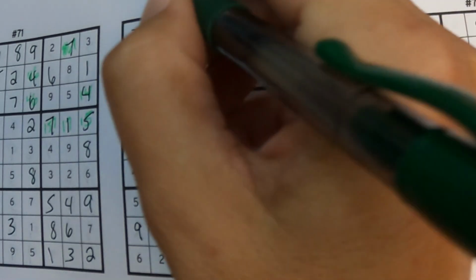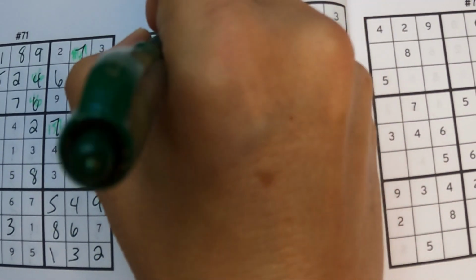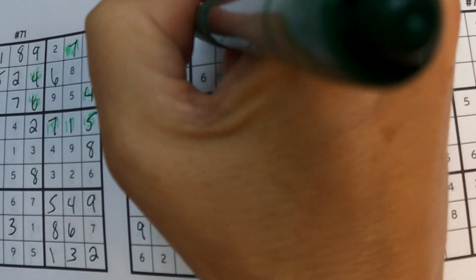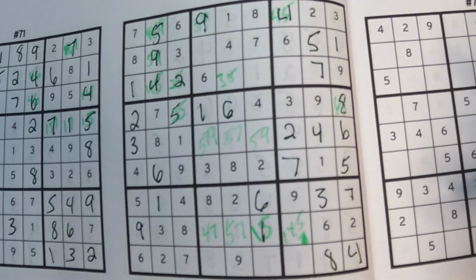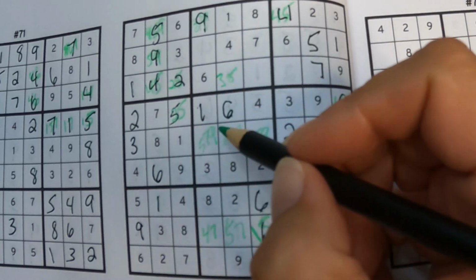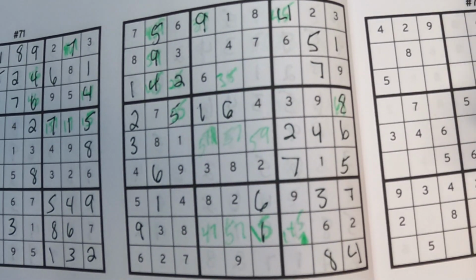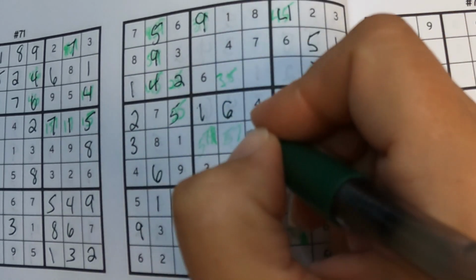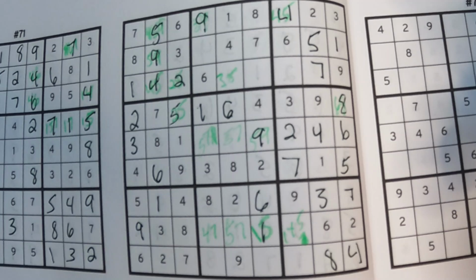And that 5 makes this our 9, 5, 4. That 5 makes this our 9. And with that 9, we can get rid of this 9. That means the only place the 9 can be in this box is here.